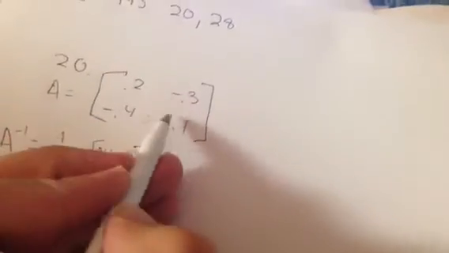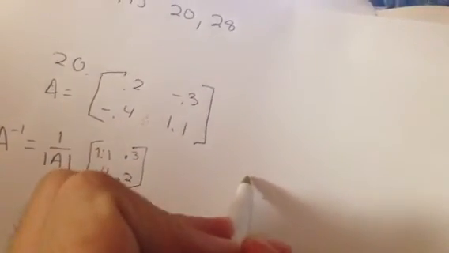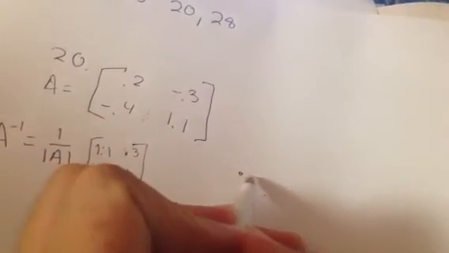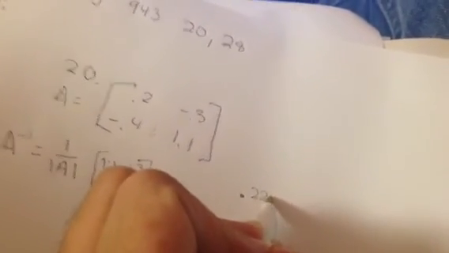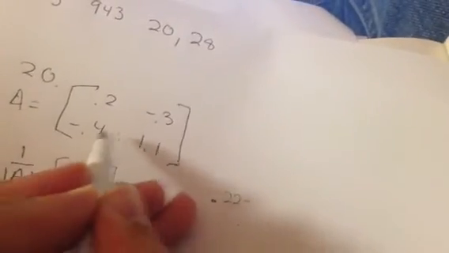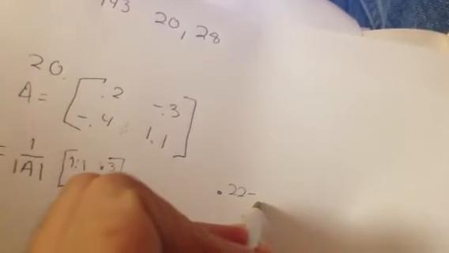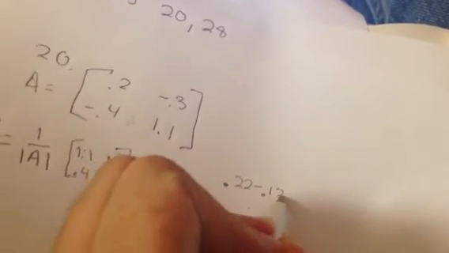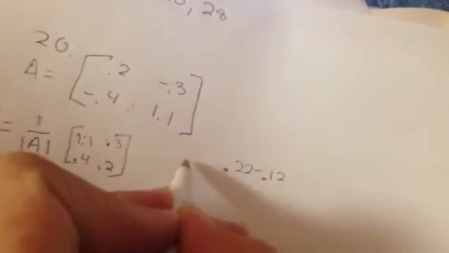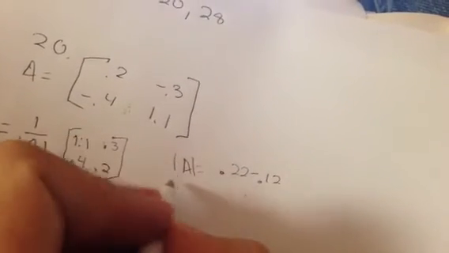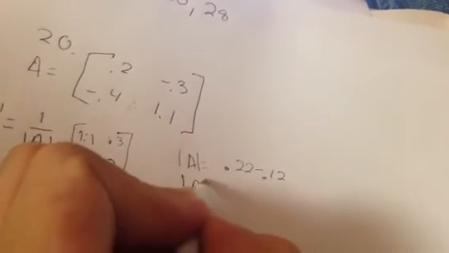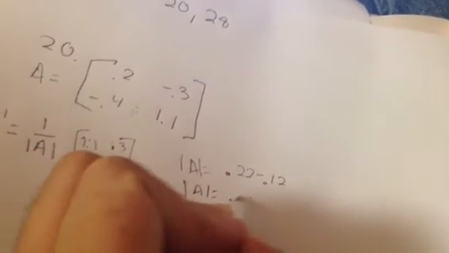Now to find the determinant, we do A times D, which here will give us 0.22, and then we'll subtract B times C, which in this case is 0.12. That's us finding the determinant of A. So the determinant of A equals 0.1.